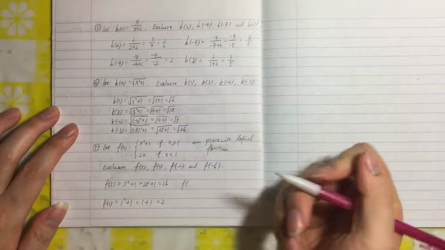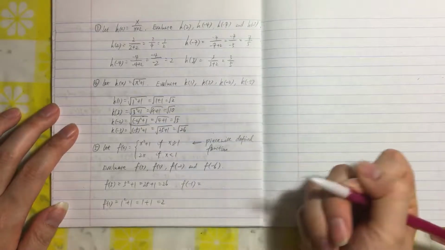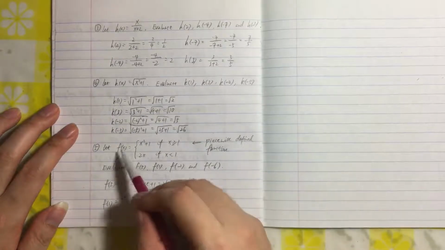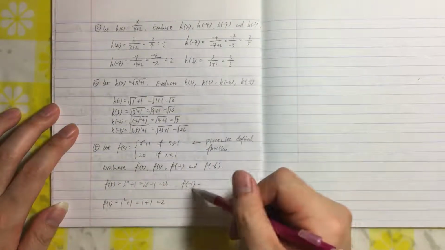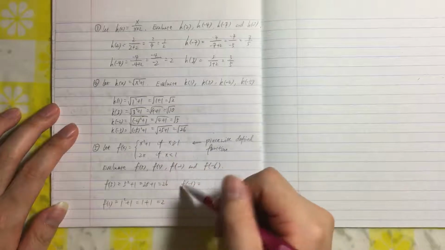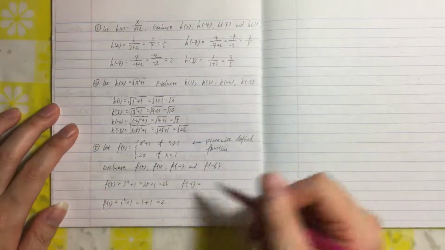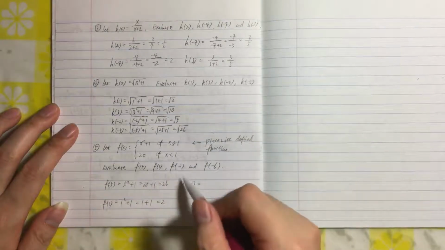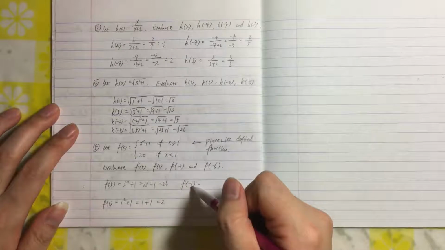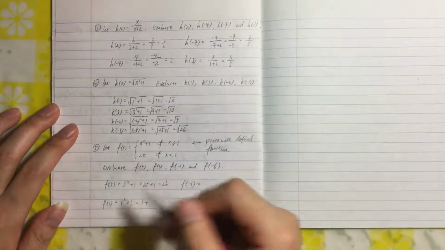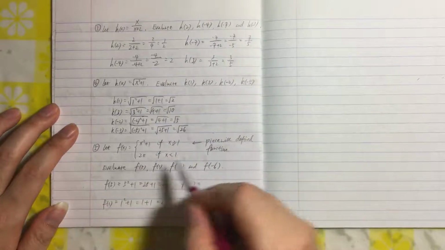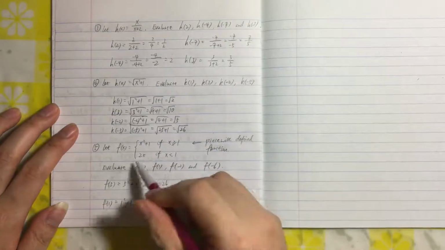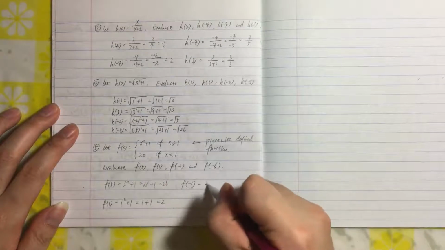Now, next. How about f of negative 1? For f of negative 1, negative 1 represents x. Let's check the condition. Is negative 1 greater than or equal to 1, or is negative 1 less than 1? It's clear that negative 1 is less than 1. Since negative 1 satisfies the condition of the second piece of the function, we plug in negative 1 into the second piece. I get 2 times negative 1.